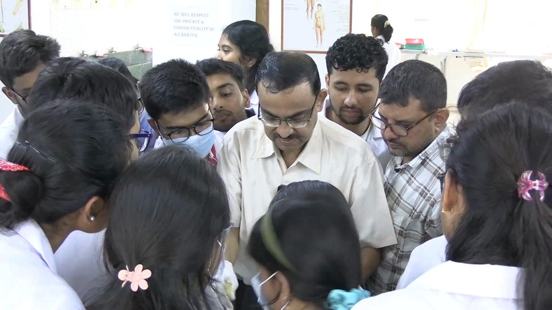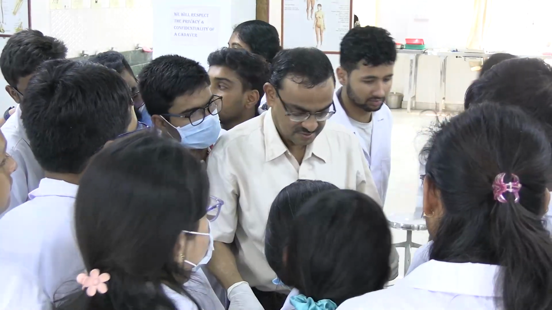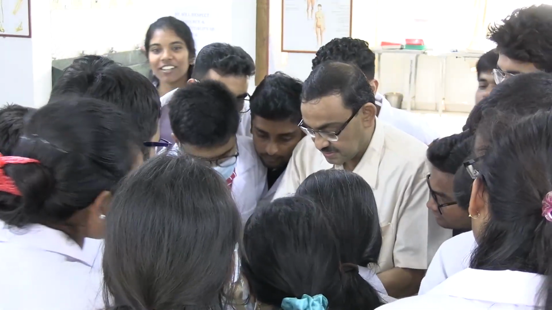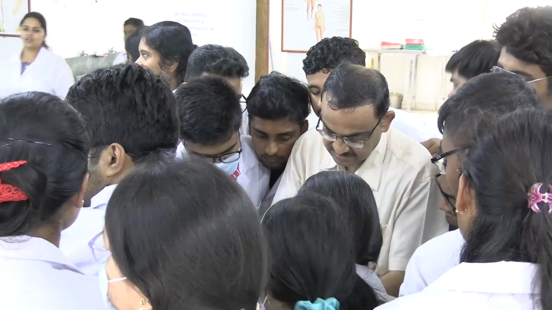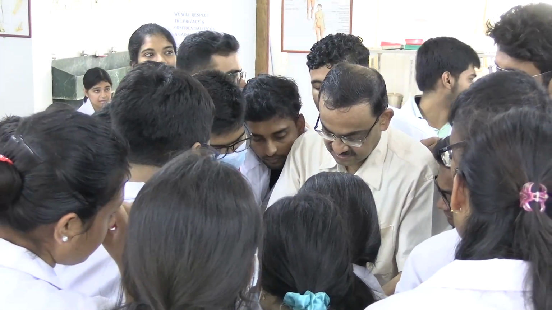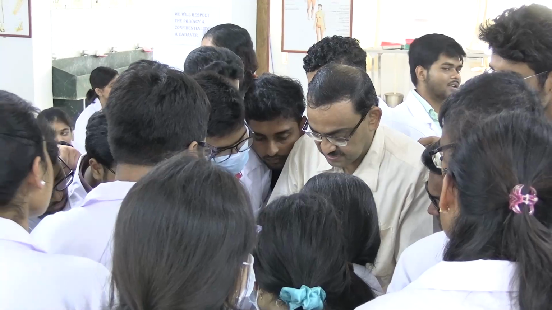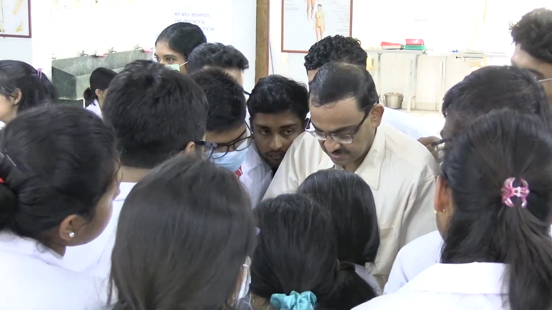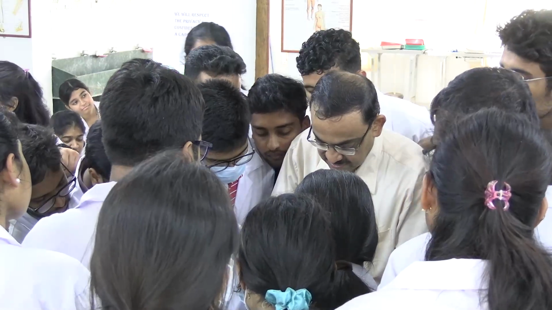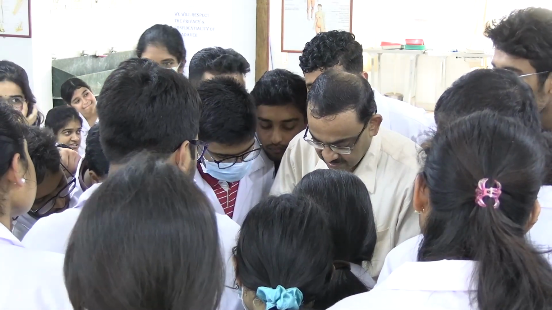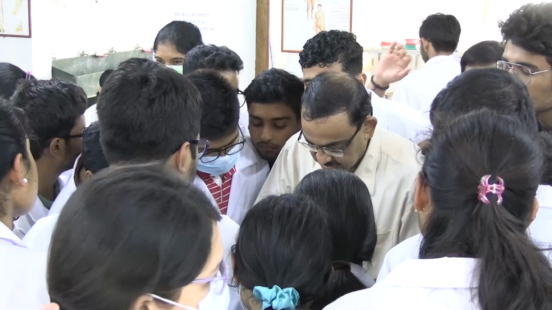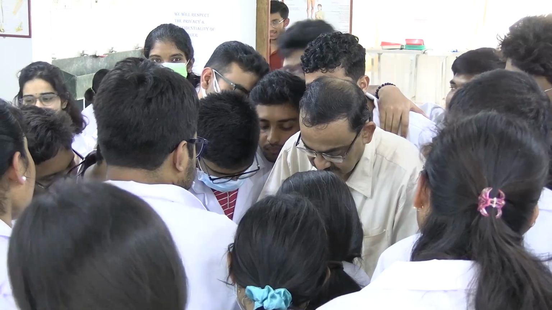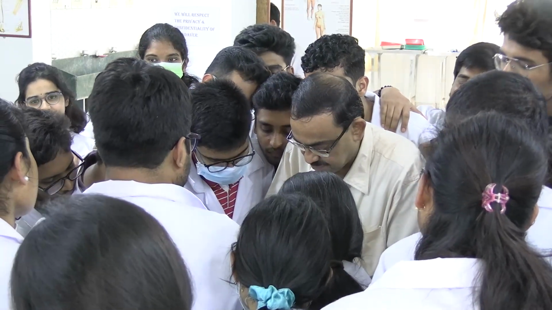You have to recognize the urinary bladder well. See the apex; the apex is continued as the median umbilical ligament. This is the superior surface and these are the two inferolateral surfaces. This is the base.